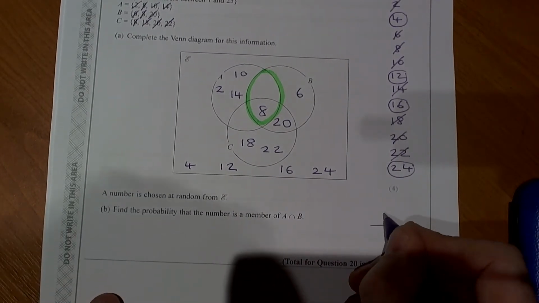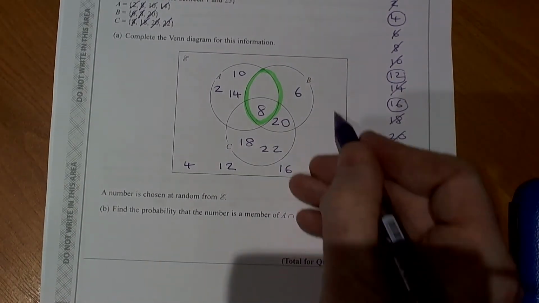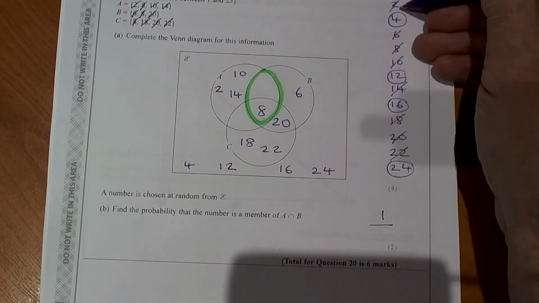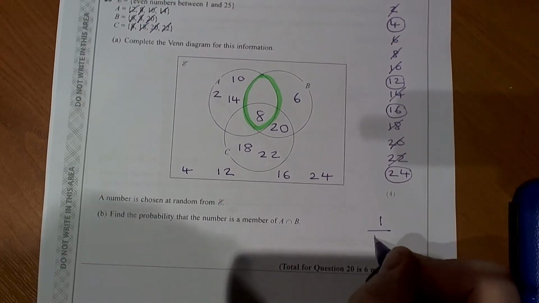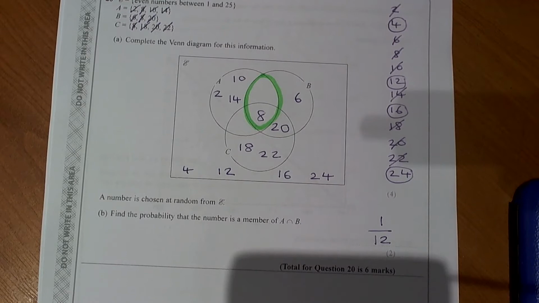So our fraction is going to be, there's only one number in there. How many numbers are we picking out of? This list here has 12 numbers on it. So the answer is 1/12.